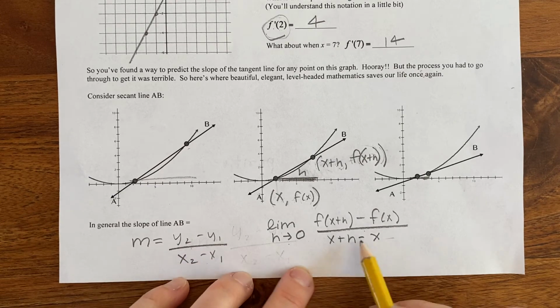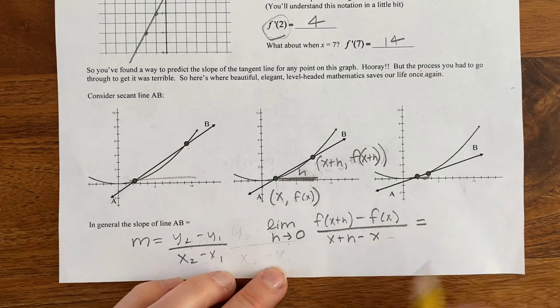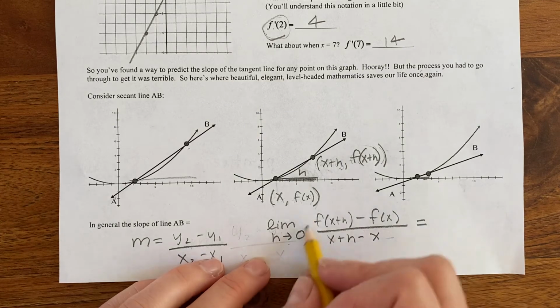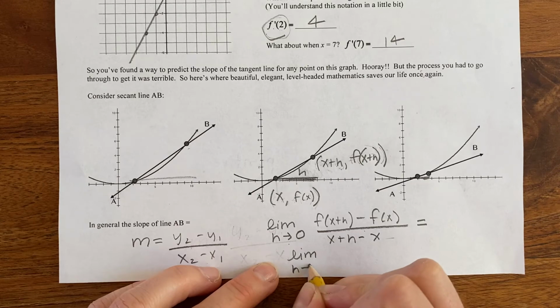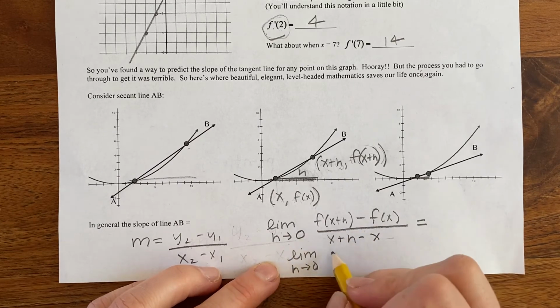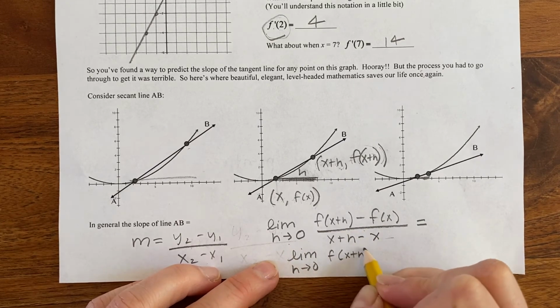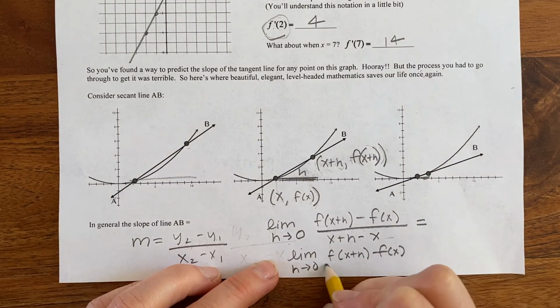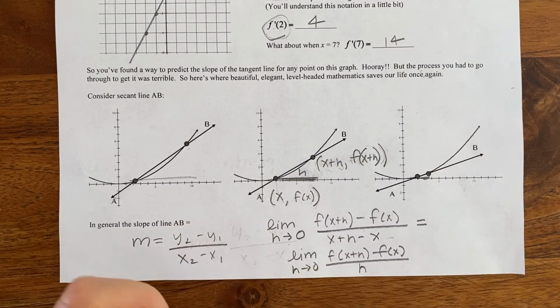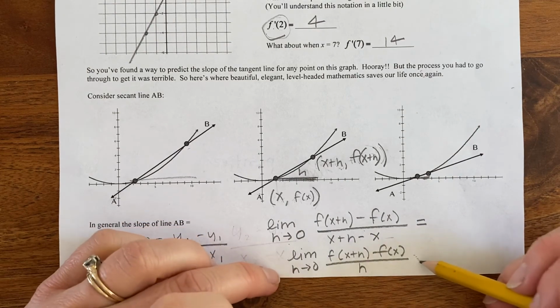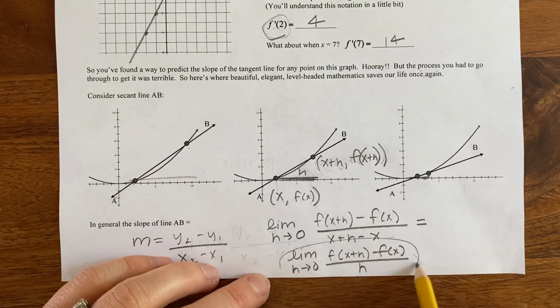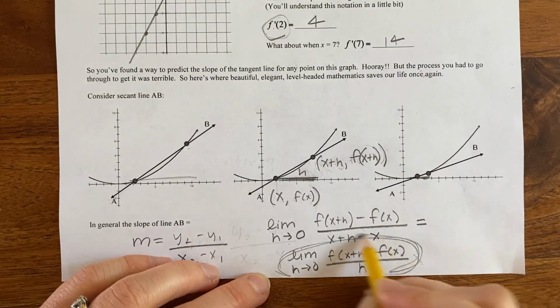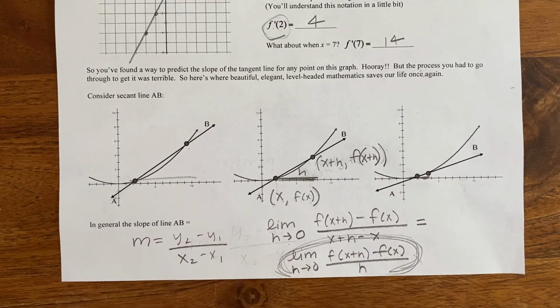Now there's a little bit of simplifying that we can do here, so we're going to put a little equal sign and write this as the limit as h approaches 0, my bad, of f of x plus h minus f of x over h. Now, this may look familiar to you because we've sort of been trying to make you see this pattern for a while here. This is how we find the slope of the tangent line. This is the difference quotient.